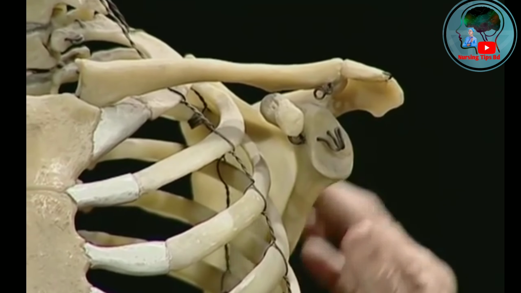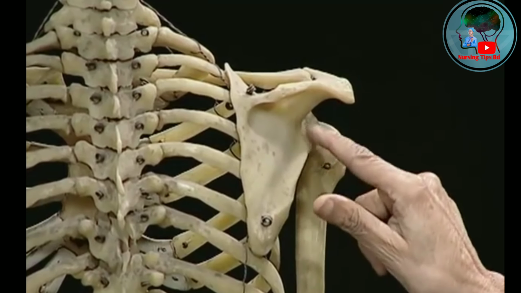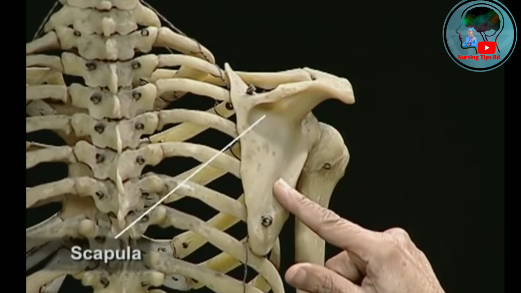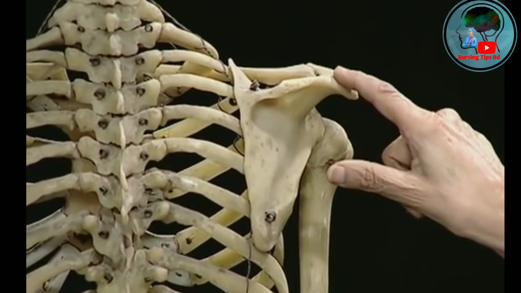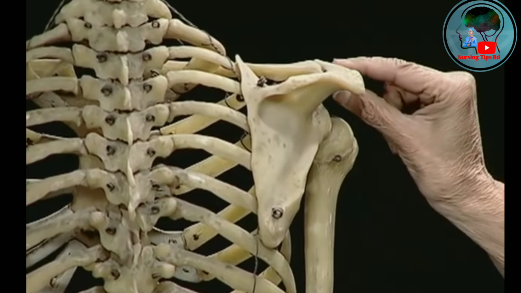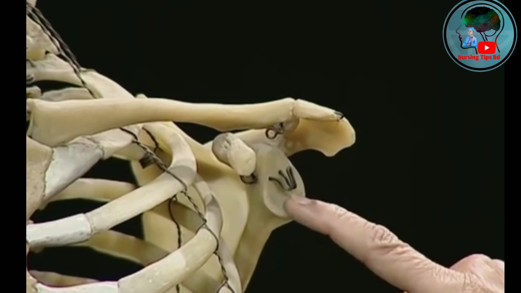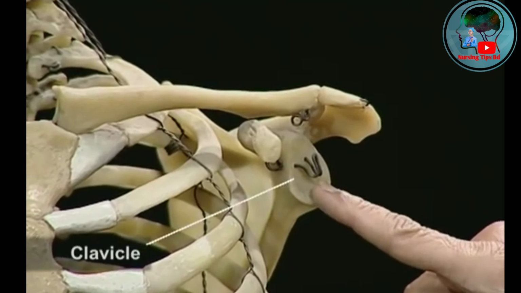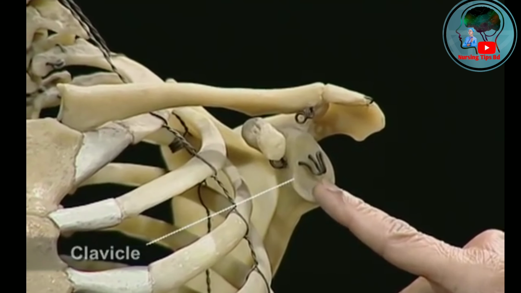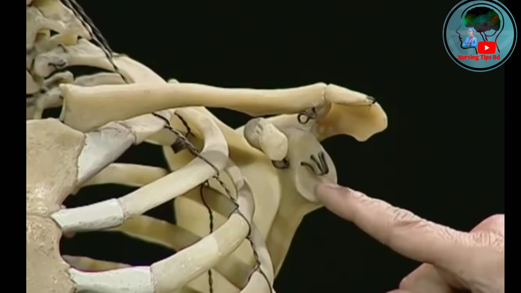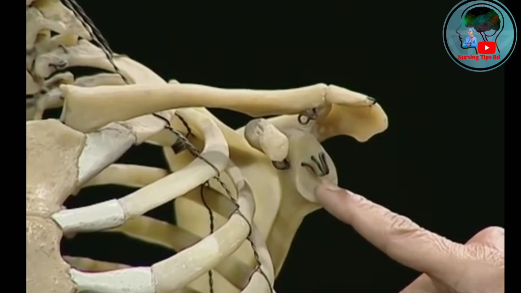It has a scapula, broad scapula, this is the one, and then it has a spike and a process called acromion process. Then it has a small depression here, a cavity, it is called glenoid cavity, into which our hand will fix.